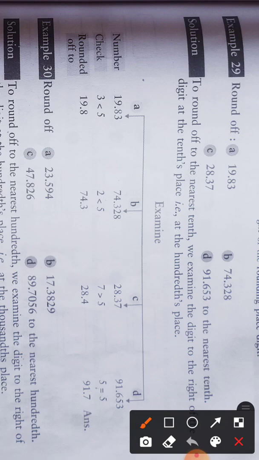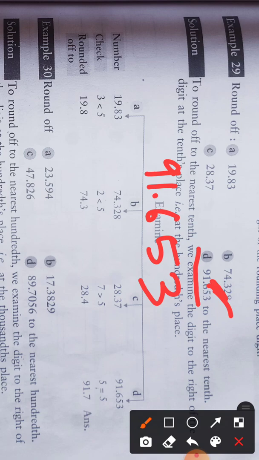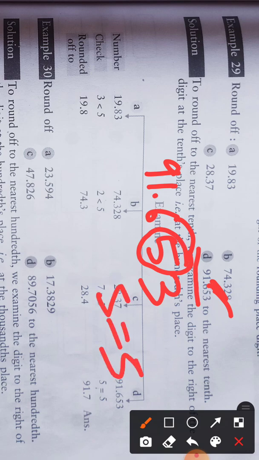You see we have the number 91.653. Here we have to round to the nearest tenth. 6 is in the tenth position. Now what we have to do? We have to see the number just after 6. After 6 we have 5, which is equal to 5. I told you the rule before: if a number is equal to 5 or greater than 5, then the number just on its left side will be increased by 1. So here we will have 91.7, because we have to increase 6 by 1. So our new answer will be 91.7.